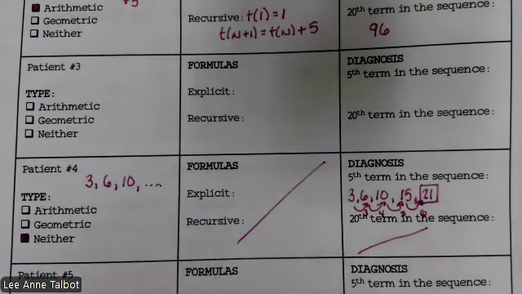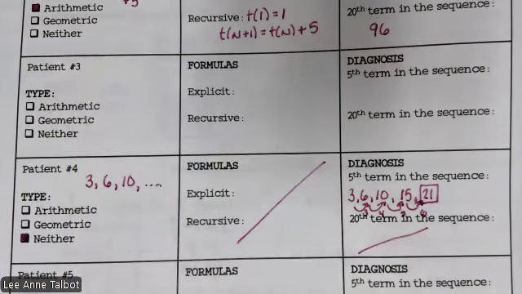Okay, so you guys do not need to go to the envelopes with patient 1, 2, and 4. That's that one, and the one on the bulletin board over there. So you can skip those.